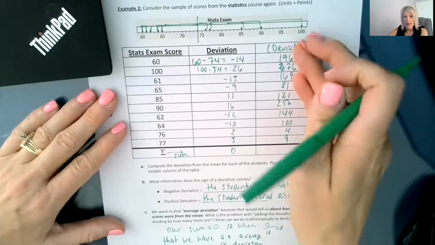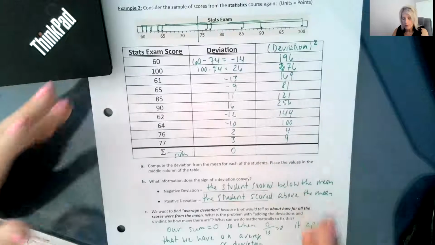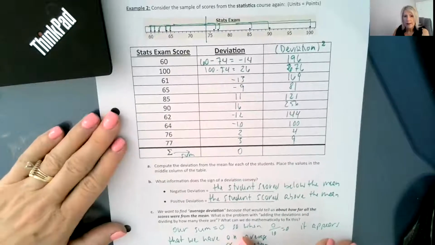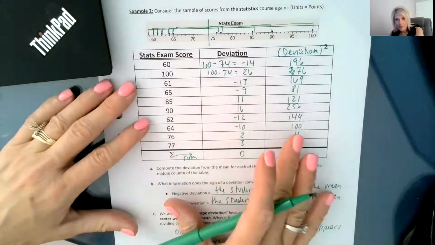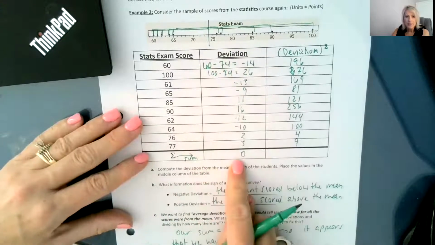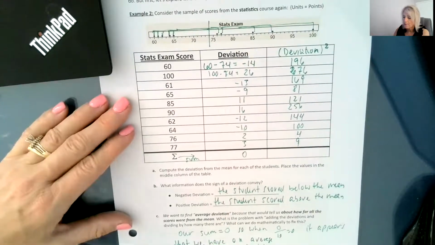Okay. Now, because we have all positive values, if we were to take the average of these, we would get a positive value. So let's go flip the page. I want to reassure you, you are never going to have to do this by hand in our class, but I want you to see why we're building up to what we are, because we can't simply take their deviations and average them, because sometimes circumstantially we would get 0.